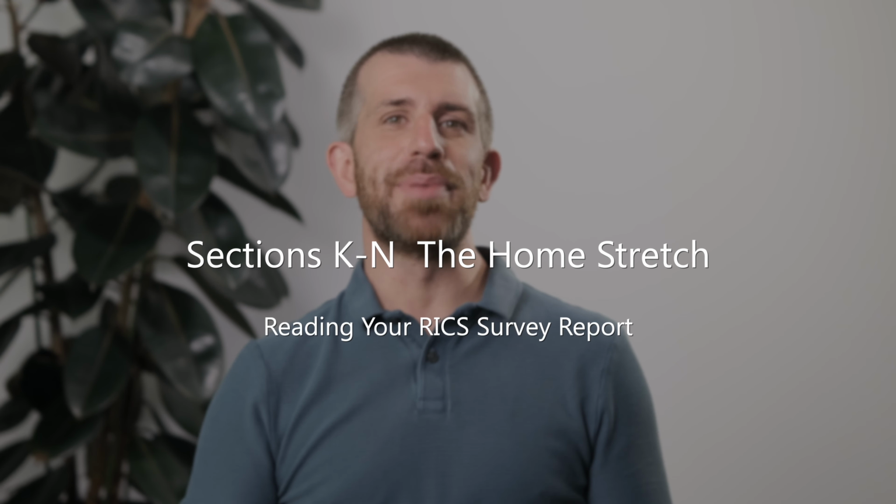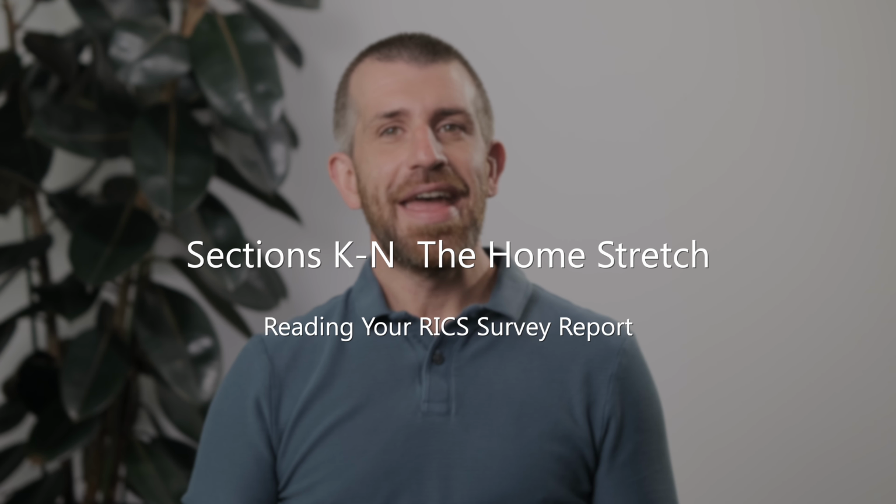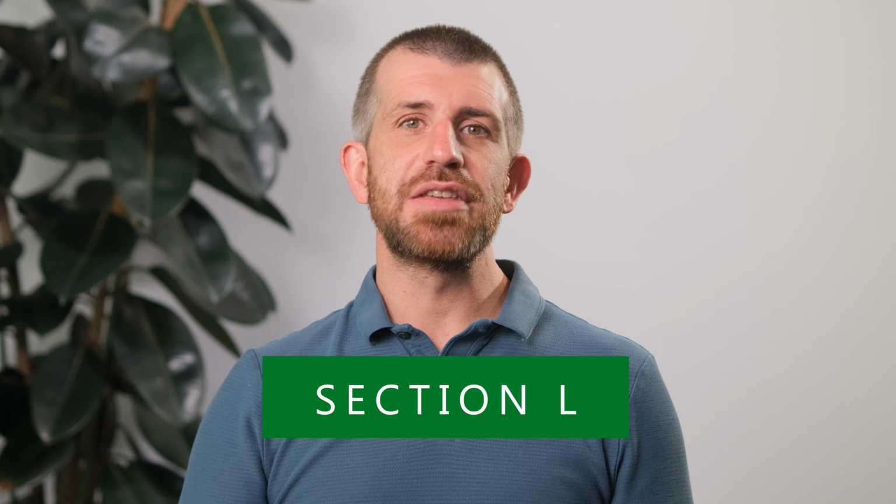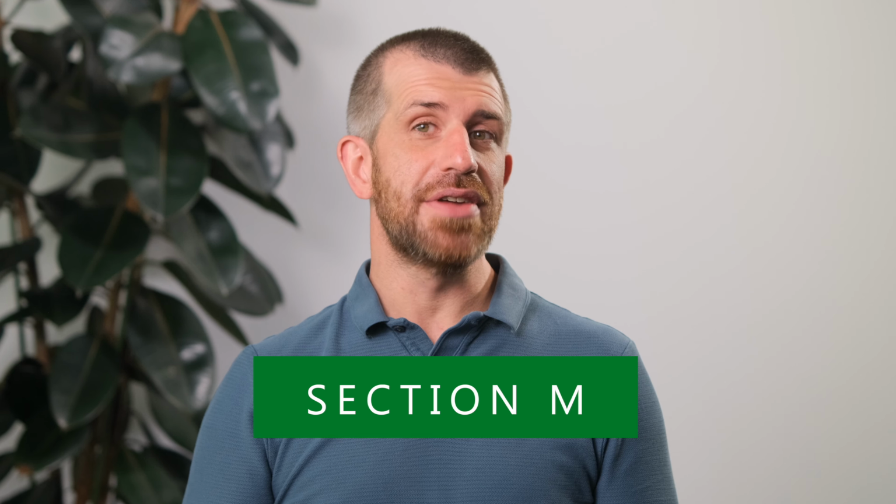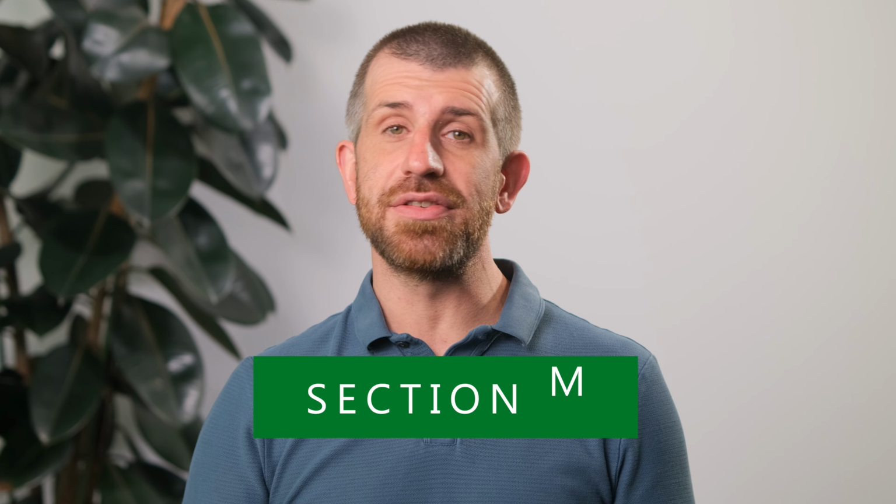Section K is the bit that keeps your surveyor honest. They're required to confirm their identity and qualifications, as well as stating that they really did inspect your property and they really did write your report. From this point onward, it's all about standard text, I'm afraid, but it's still worth a read. Section L explains what you should do after reading a report, things like getting quotes for work or arranging further investigations. Section M reiterates the terms of engagement you agreed to when instructing the survey.